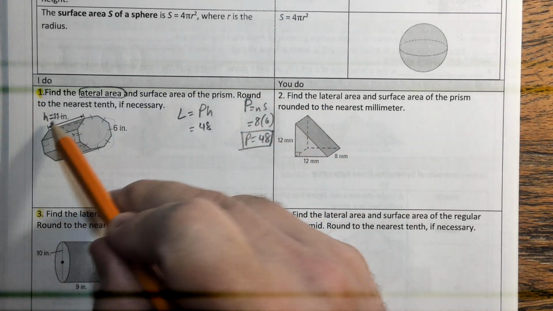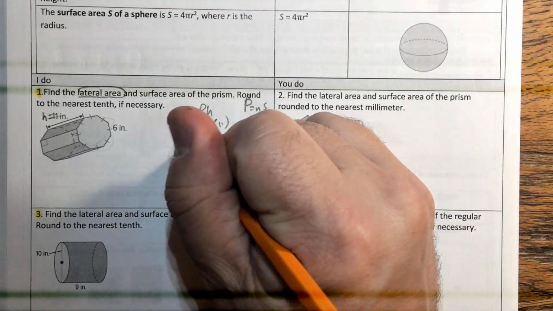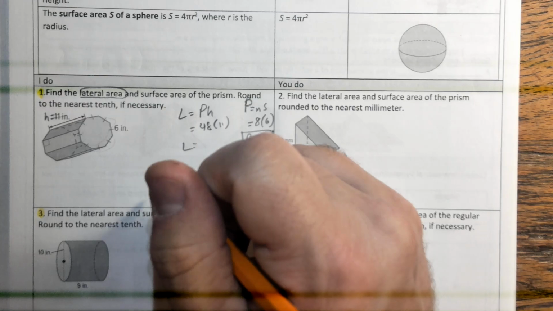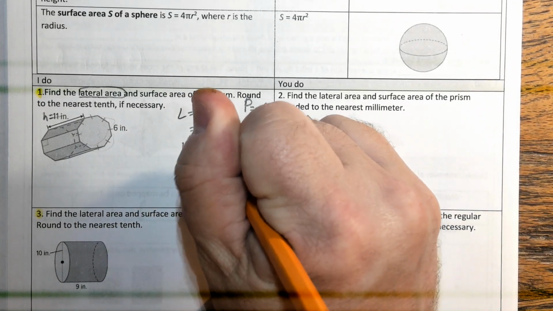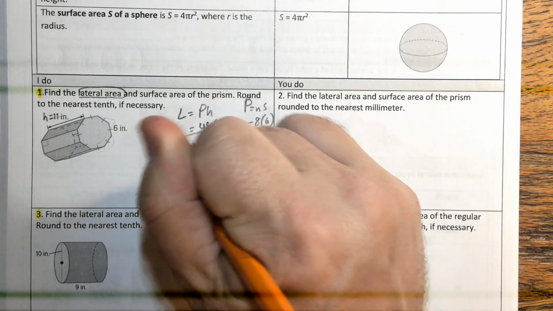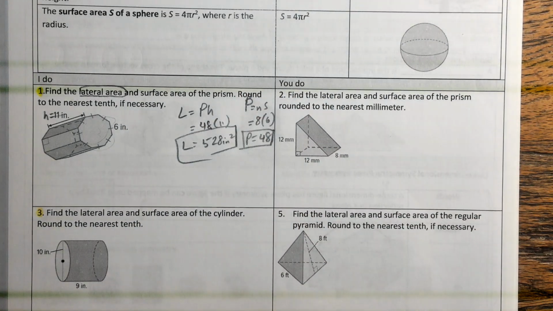And then our height was 11. Multiply those, and we have a lateral area of 528. And that's inches squared. Should have been 48 inches, but we ran out of room over there.